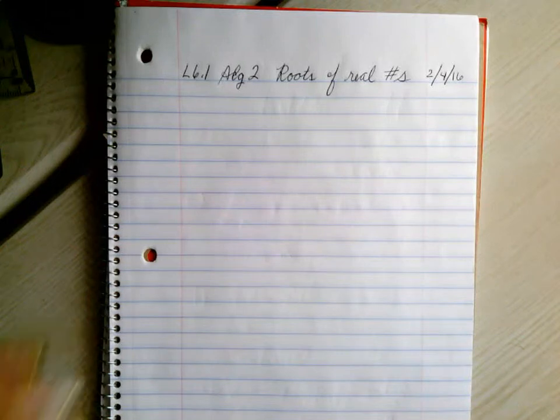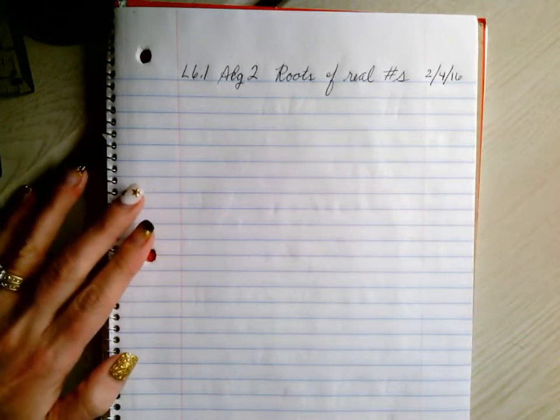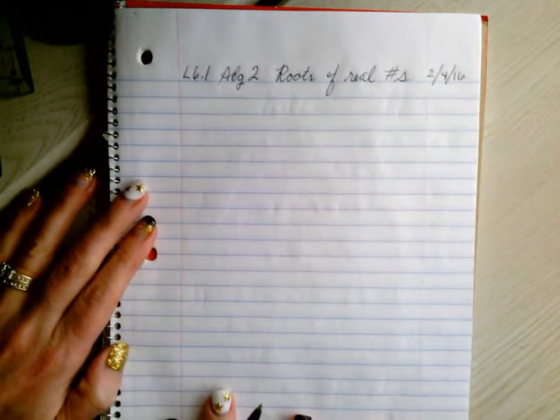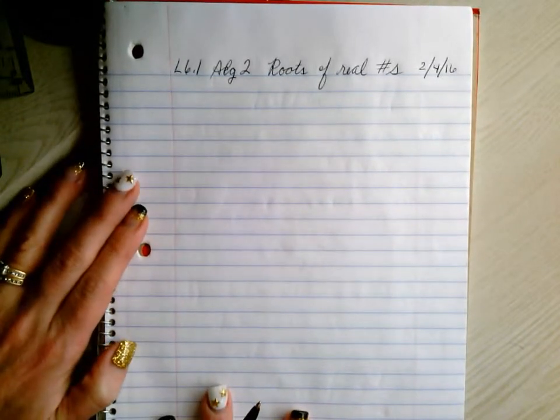So the title of this lesson is Roots of Real Numbers, and this entire chapter is going to deal with roots and radicals.